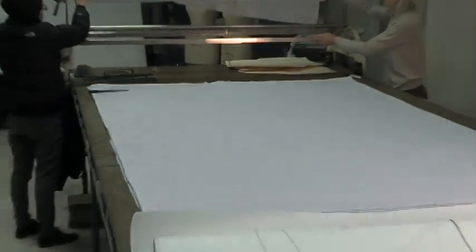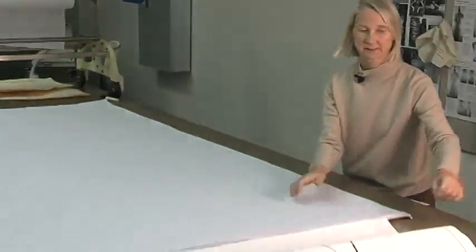Right, good. And all we got to do is to place the marker on top of the fabric plies.